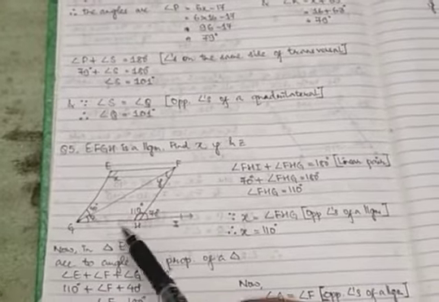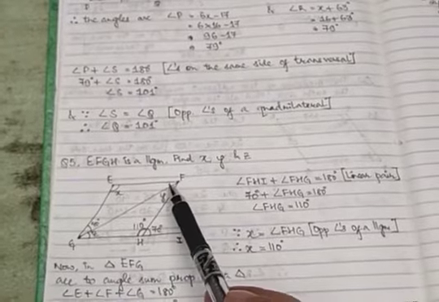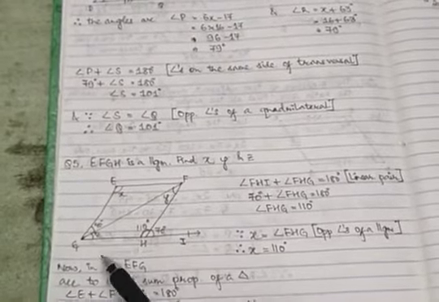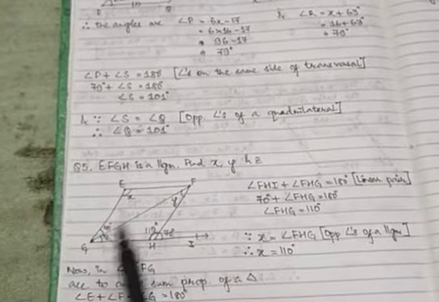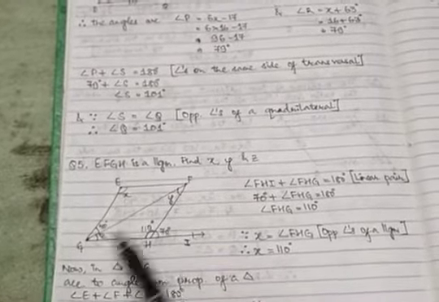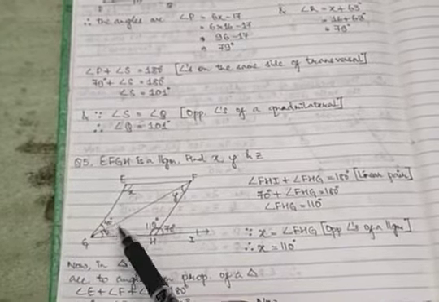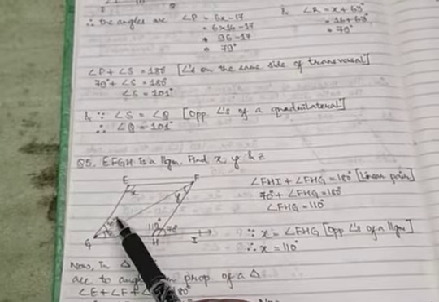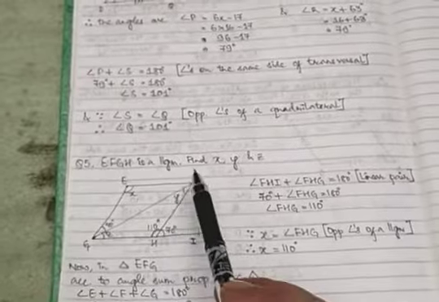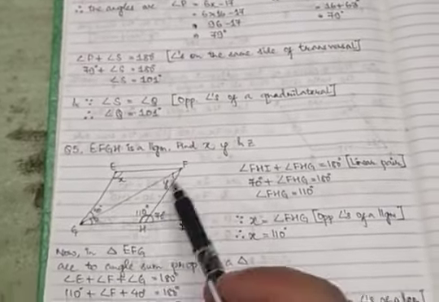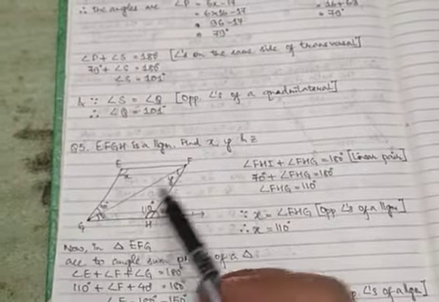Now one more thing I want to tell you is the diagonal has divided the angles as well. But we have just been told it's a parallelogram, nothing specific. That means we don't know whether the diagonal has bisected the angle or not. So you cannot simply assume that they are equal. All we know is it's a parallelogram and there's a diagonal. So we need to figure out the values of y and z as well.